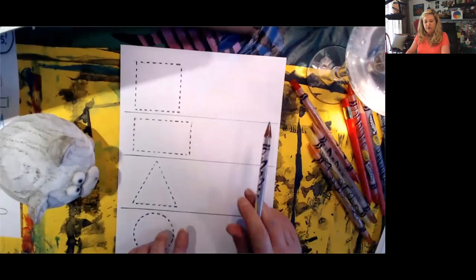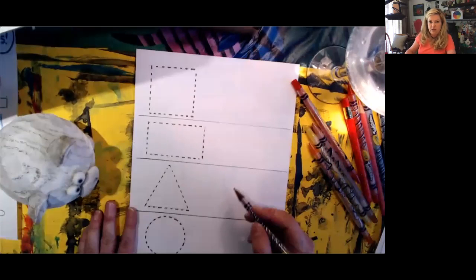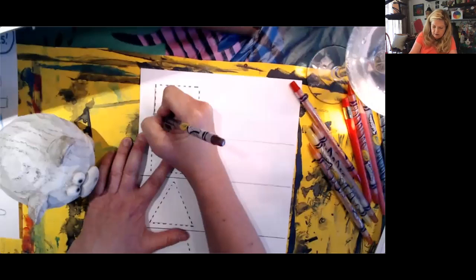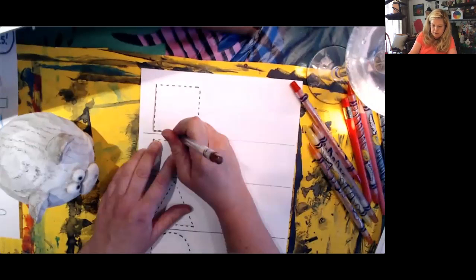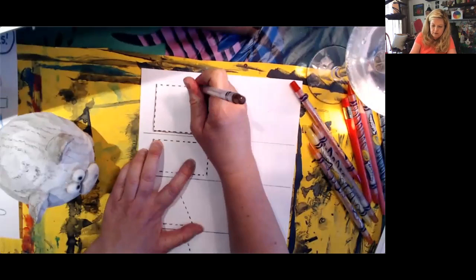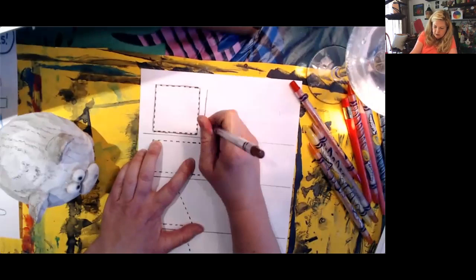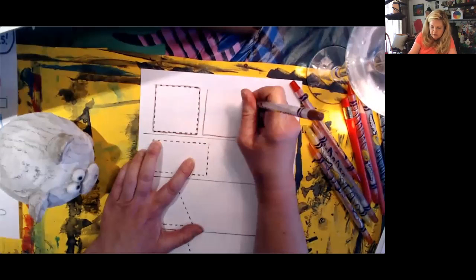With the rectangle, you probably won't have the same amount of room as you do with the other ones. So let's do the first one. Let's do the square on our dotted lines. And next to it, try to do the very same square.